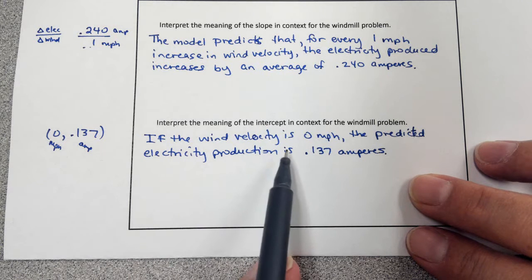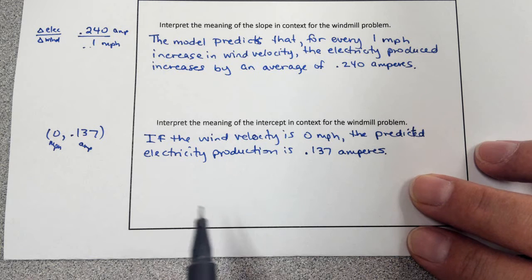You also could say if the wind isn't blowing. That's another way you could phrase it. Means the same thing.